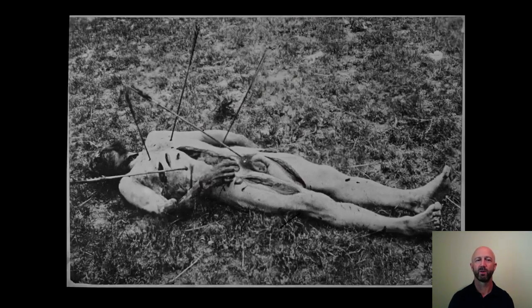He also, of course, like many of these, I didn't show you many of these images, would supposedly document the dead, in this case, a man killed by Native Americans, supposedly, although under what conditions we'll never know.